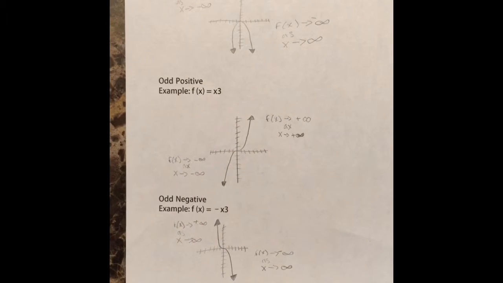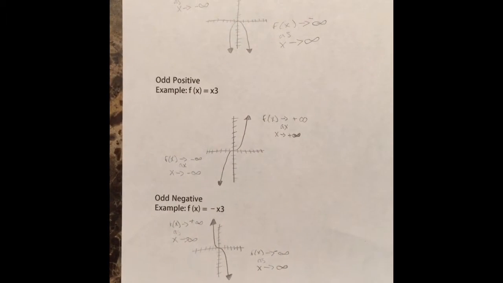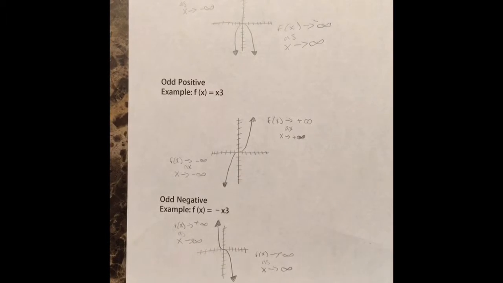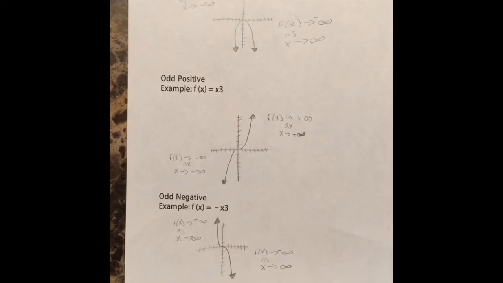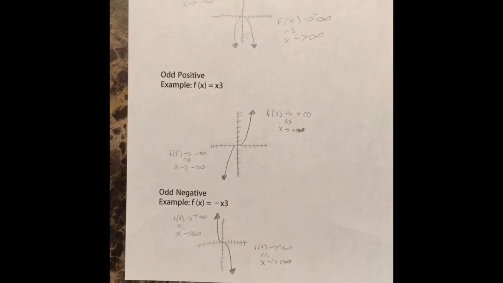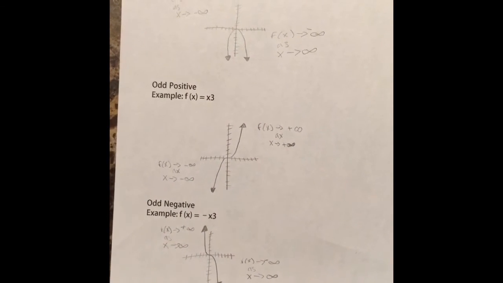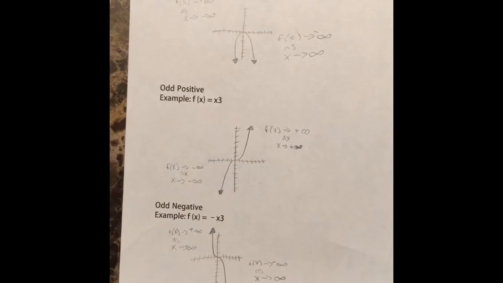For odd negative, an example is negative x cubed. For the left side of the function, f of x approaches positive infinity as x approaches negative infinity. For the right side, f of x approaches negative infinity as x approaches infinity.